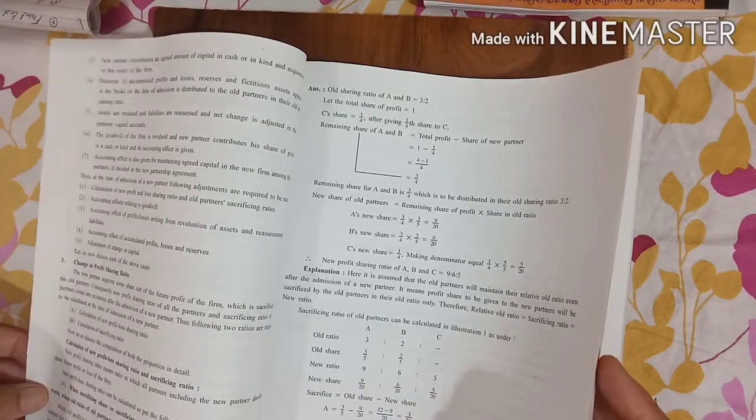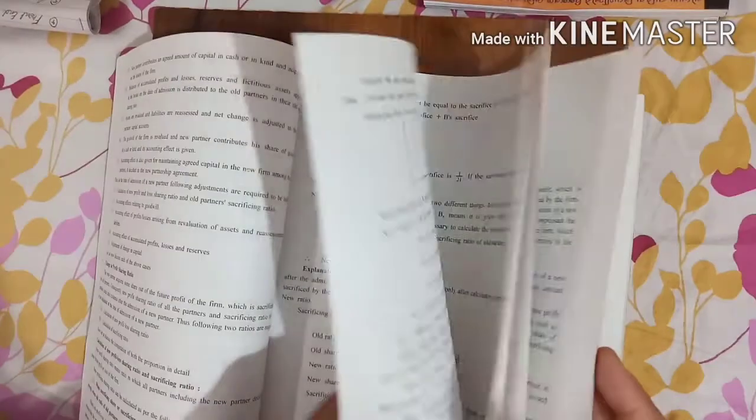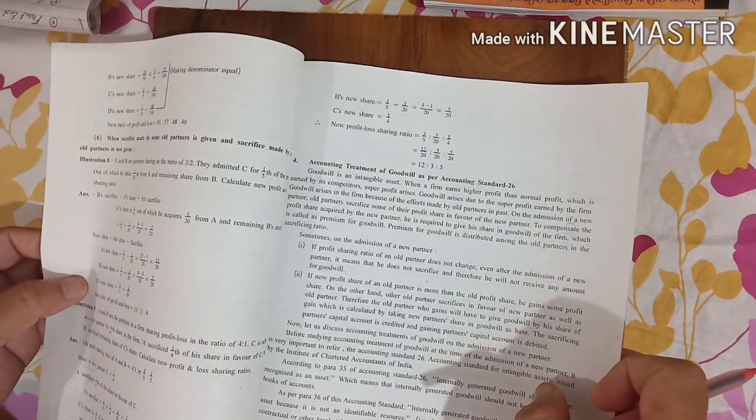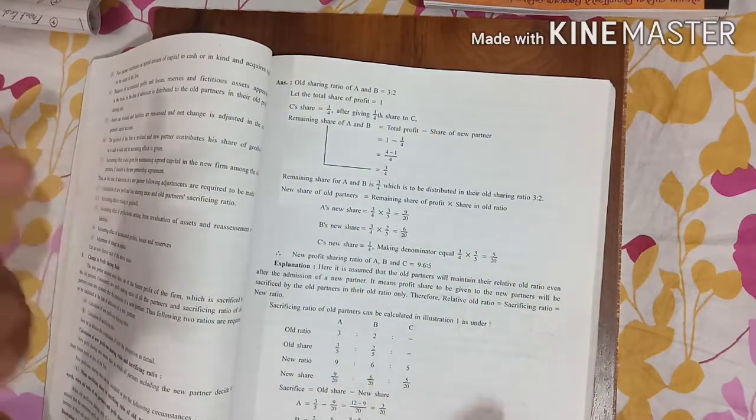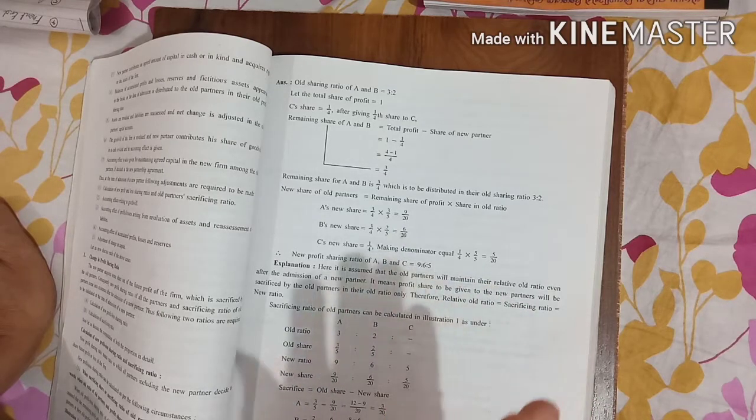All these illustrations of this 4th chapter are given from page number 144 to page number 150. All these illustrations show how to find out the new profit and loss sharing ratio. You will do that first. After that you will go to the exercise. In the exercise on page number 205, question number 3, you have 15 questions that you will try to solve.